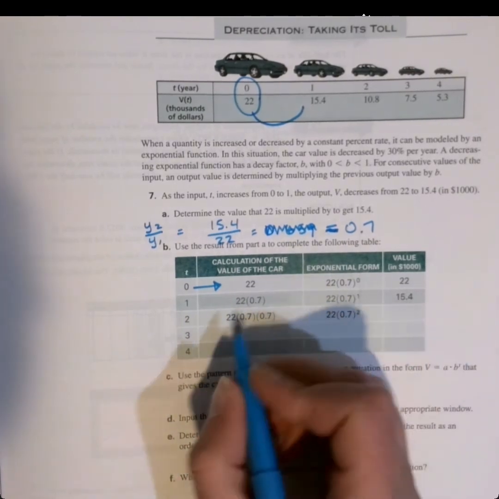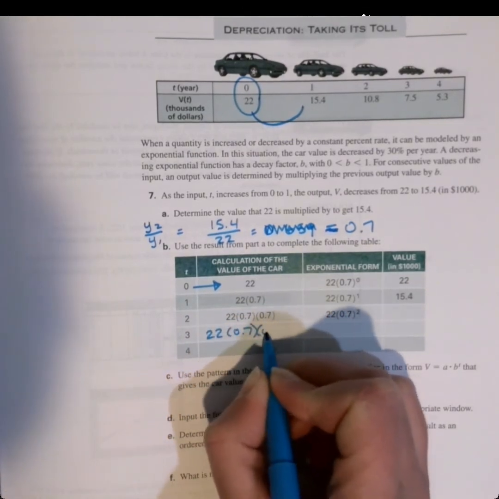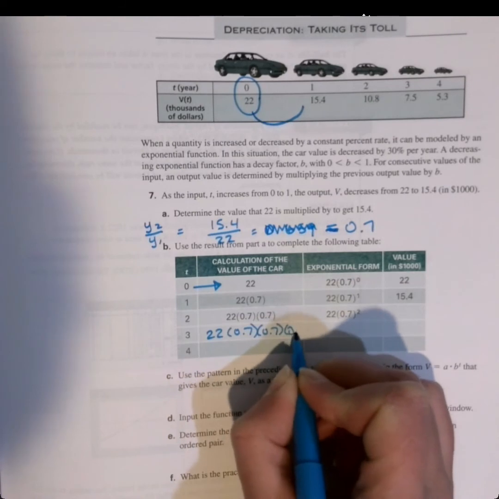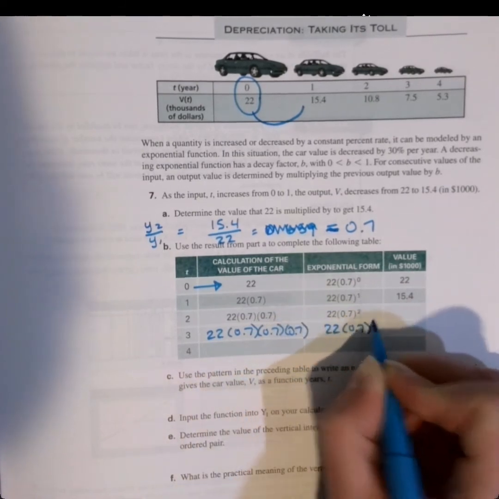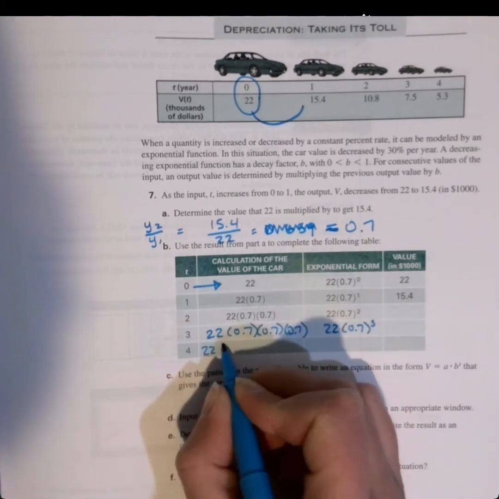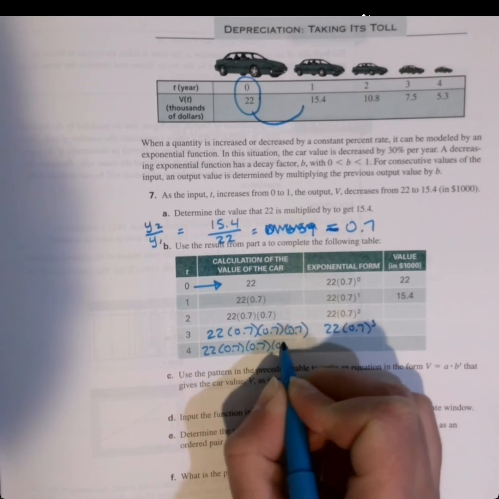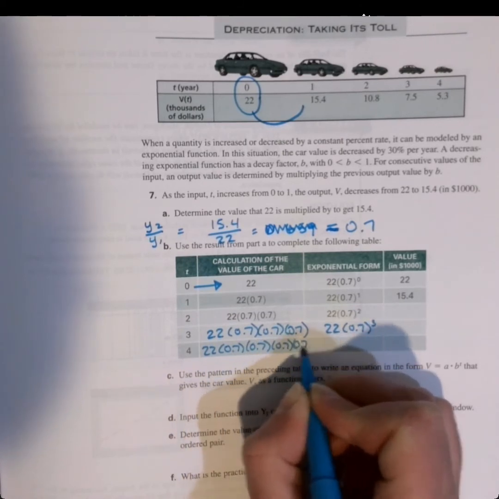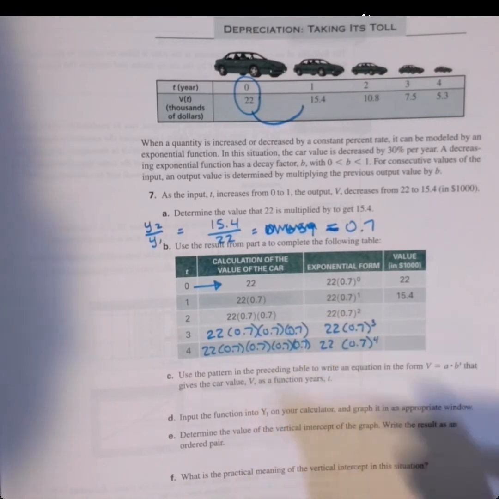And we'll compute the rest as well. 22 times 0.7 to the 2nd, 22 times 0.7 to the 3rd, and then 22 times 0.7 to the 4th. Let's go ahead and compute those values.